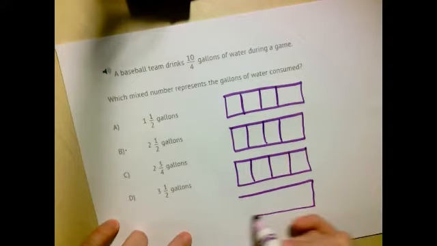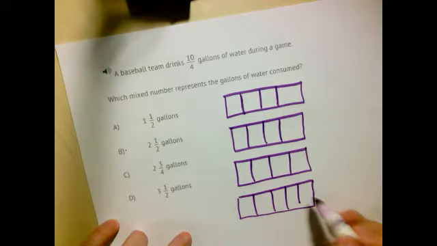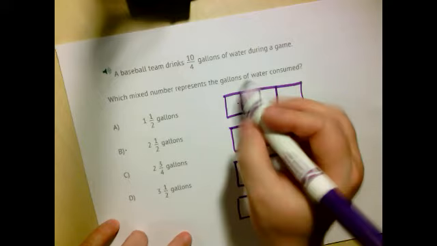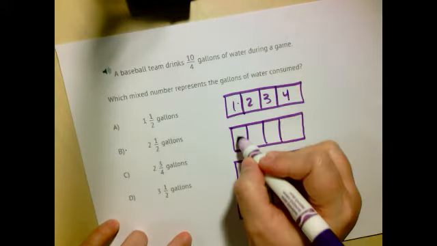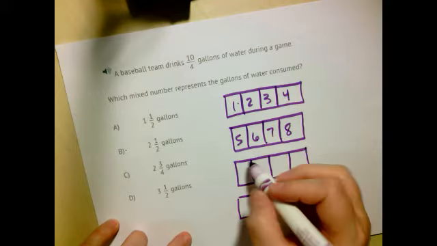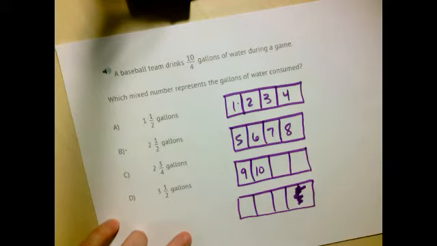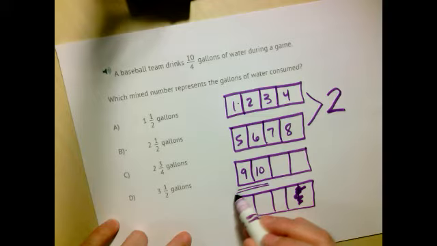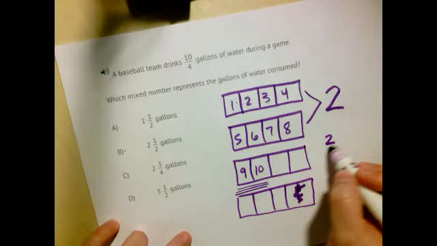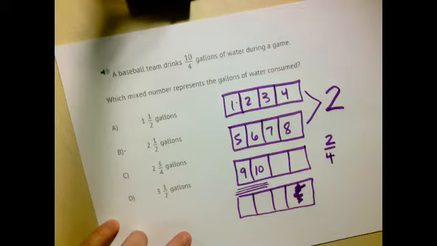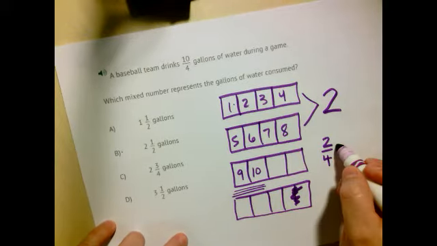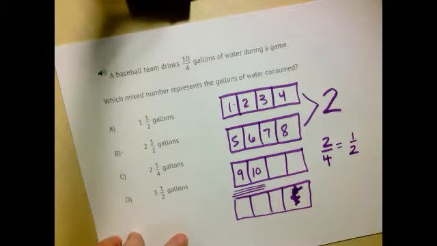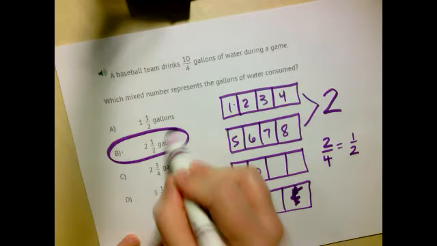So let me count and see how many I have. Oops, put too many in that one. So 1, 2, 3, 4, 5, 6, 7, 8, 9, 10. Well, that's 10 fourths right there. And I know that I have 2 wholes there, and then I just have 2 parts of this one, which would give me 2 fourths. Well, I know that 2 fourths can simplify to 1/2. So if you look at your answer choices, 2 1/2 is right here.